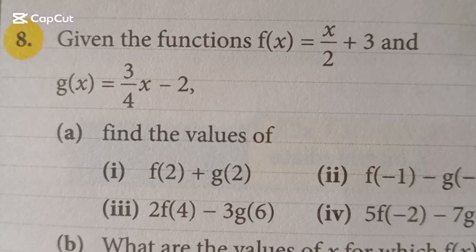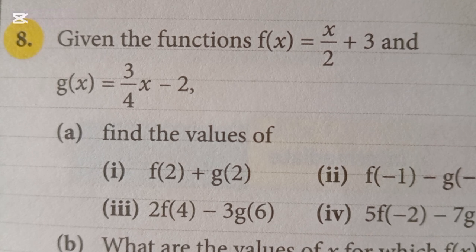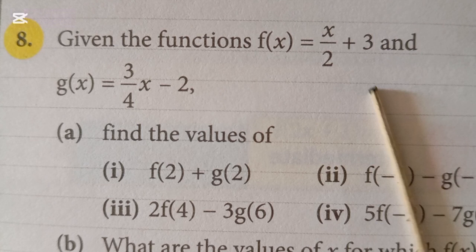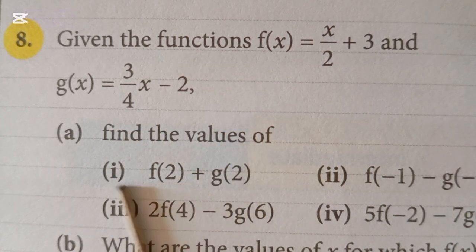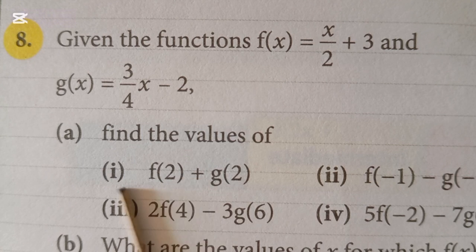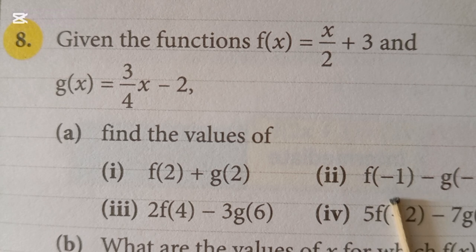Here is the statement of question number 8. Given that the function f(x) is equal to x by 2 plus 3 and g(x) is equal to 3 by 4x minus 2. Part A, find the values of: part 1, f(2) plus g(2). Number 2, f(minus 1) minus g(minus 1).